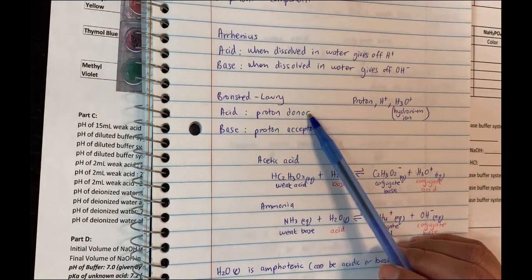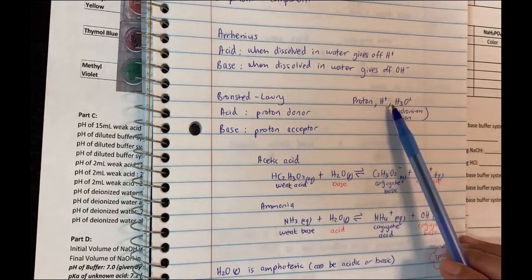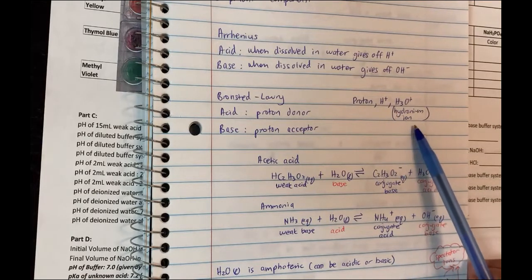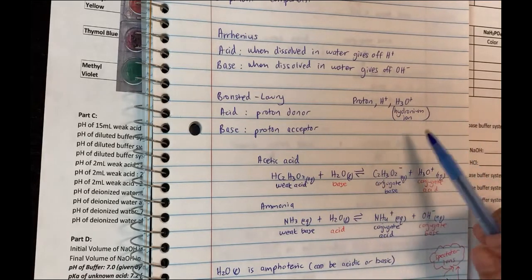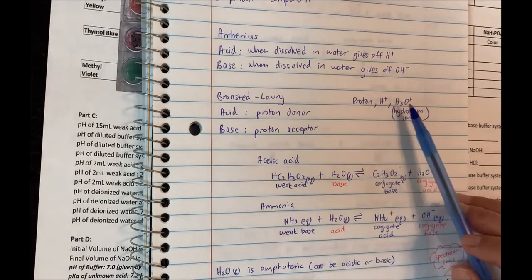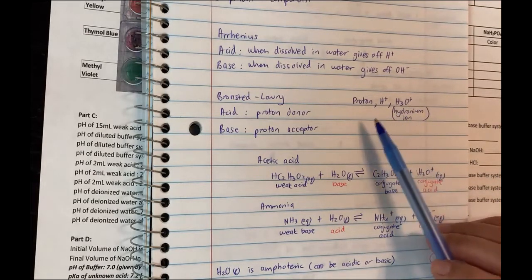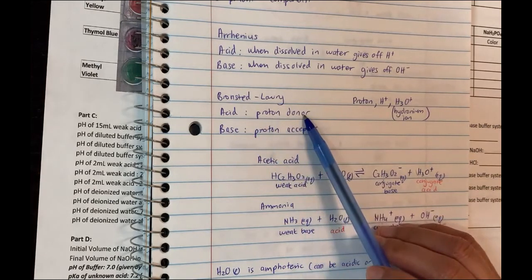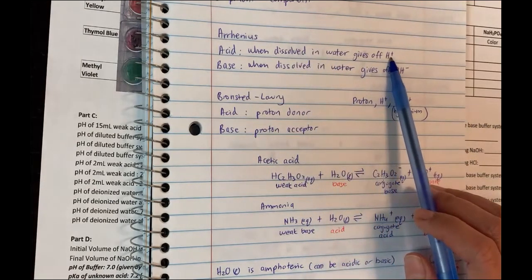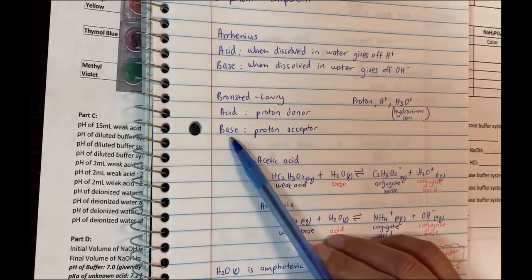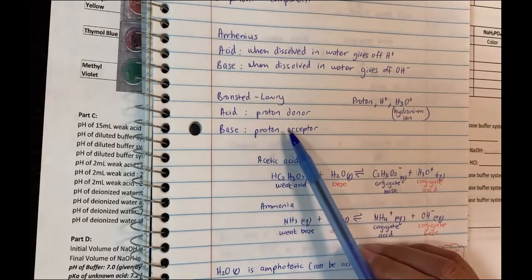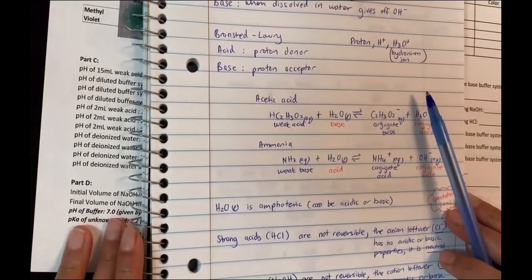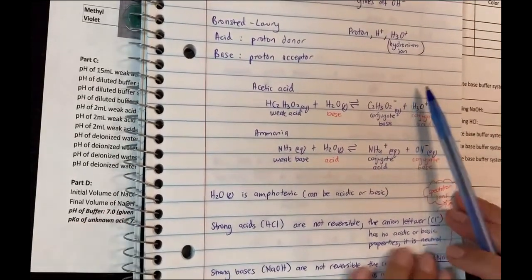What in the world is a proton? Proton is basically H plus or H3O plus, which is called hydronium ion. H3O plus is basically H plus plus water to get hydronium. So basically it's just whatever form the H plus takes. If it donates a proton, it's the same as giving off H plus. A base, on the other hand, is defined as a proton acceptor. So in the Bronsted-Lowry definition, we have proton acceptors and proton donors.